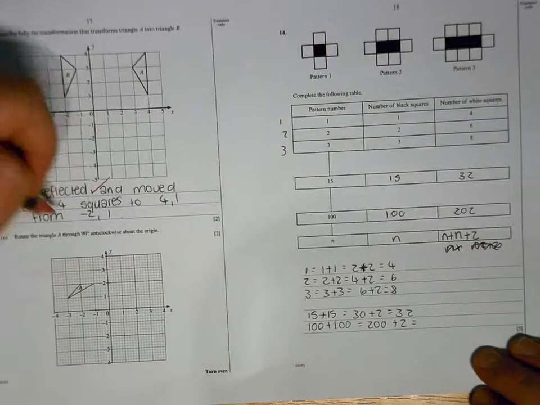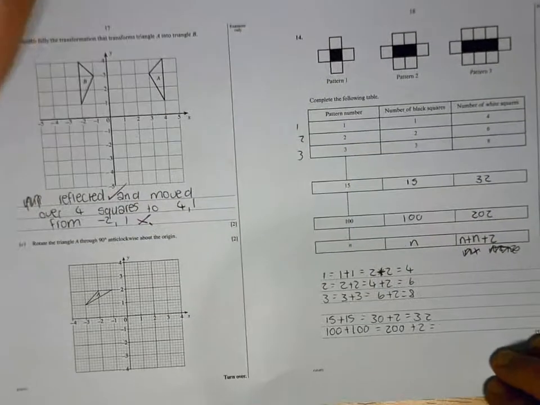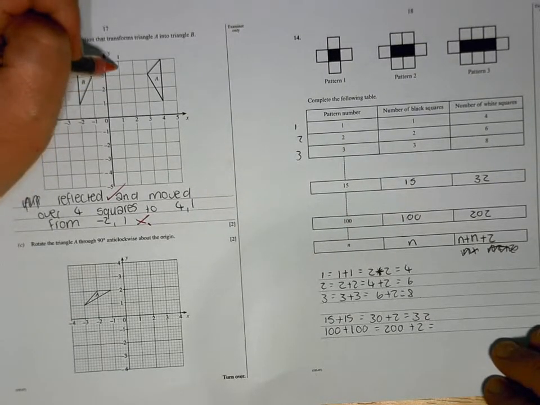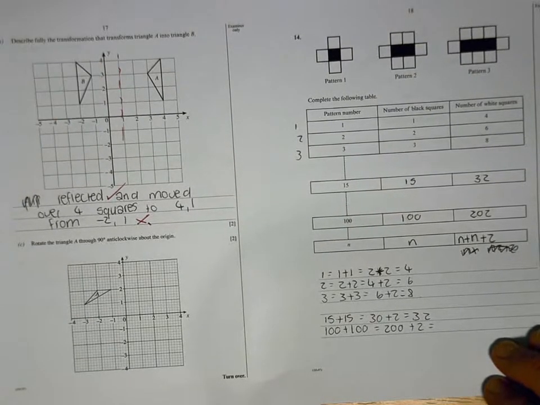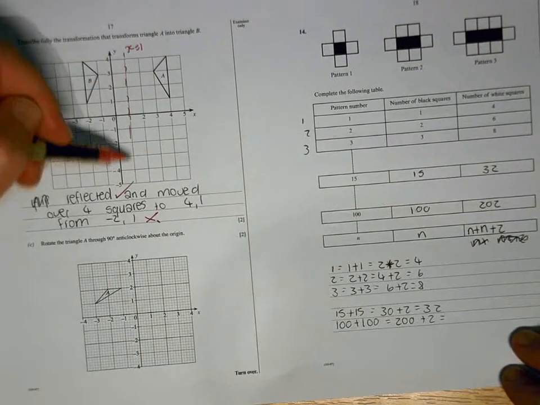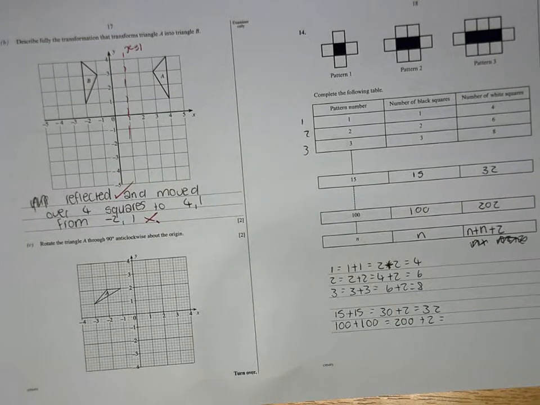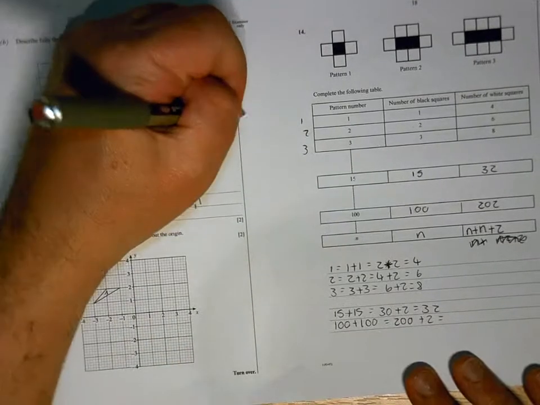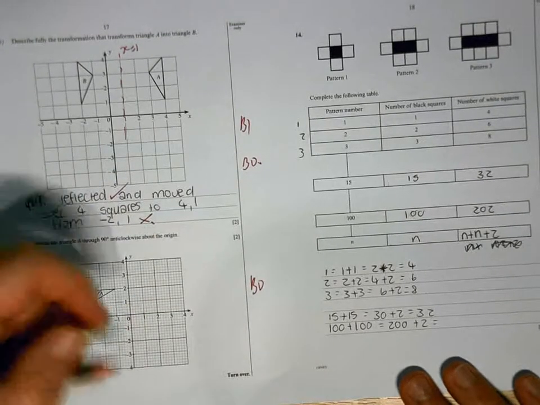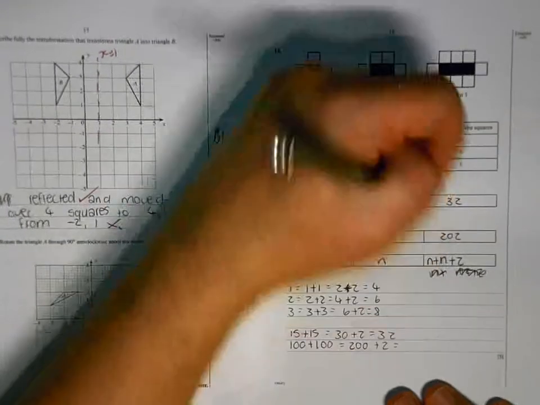Reflected, correct. Incorrect. So all you want to say it's reflected, and where would the mirror be put for that to reflect? The mirror would go down that line there, which is known as x equals 1, because the x coordinate anywhere on that line is 1. So you only get the 1 mark for that. We'll practice these in class.